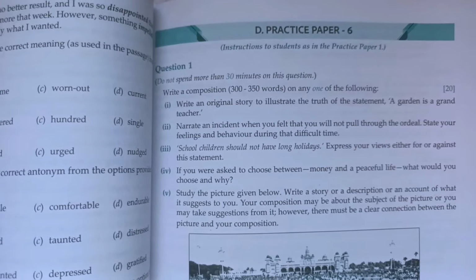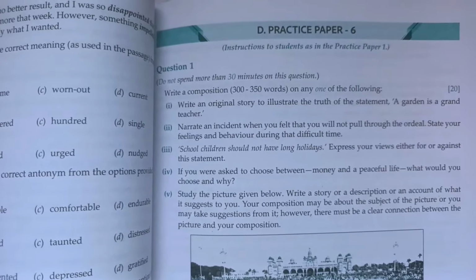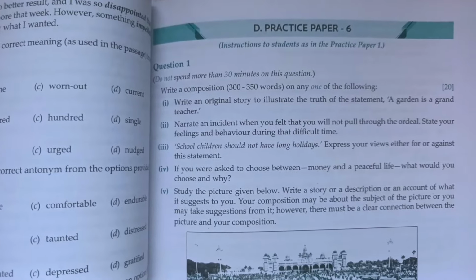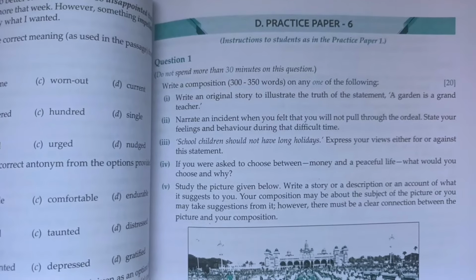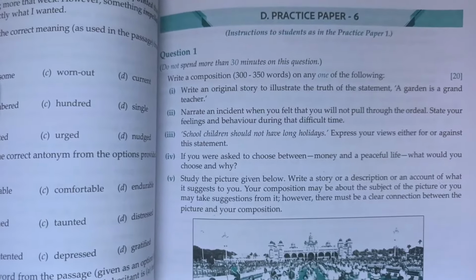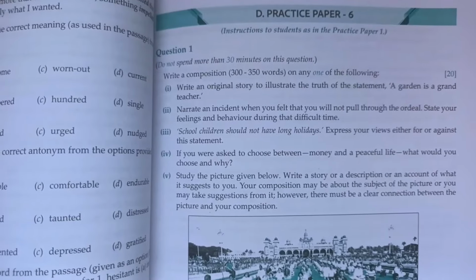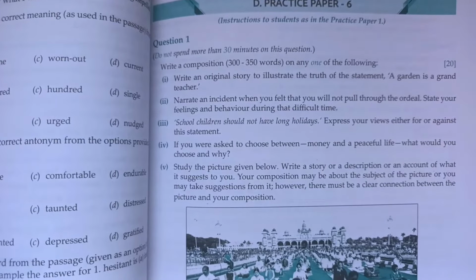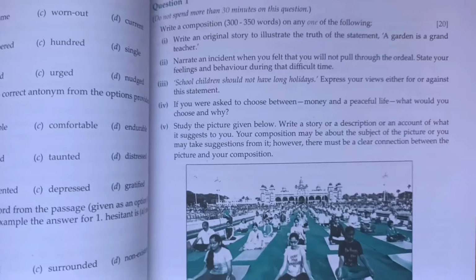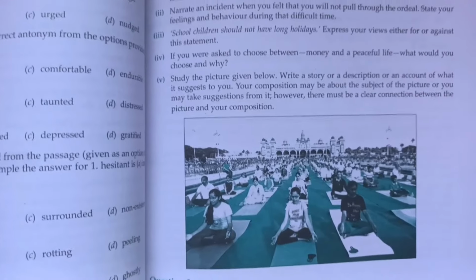And today let's solve practice paper 6 of class 9 from Total English book. So as usual, you go through question numbers 1, 2 and 3. Let me directly begin from question number 4.